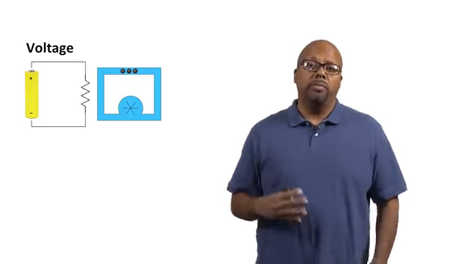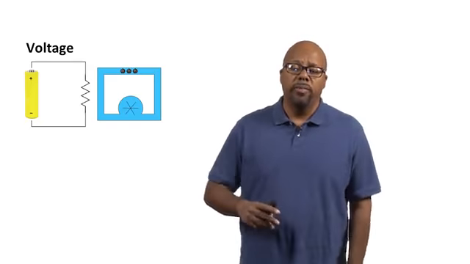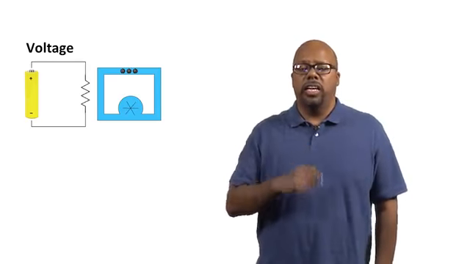But a resistor basically provides resistance to the current flow. That could be a number of things, and we'll talk about that in a couple of slides. But that's our circuit, and current's flowing from the positive through that resistor to the negative.